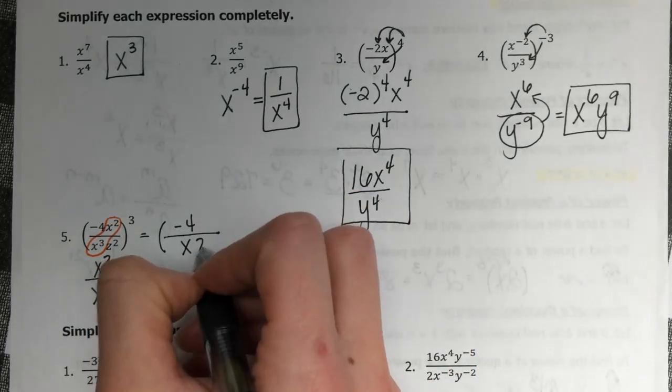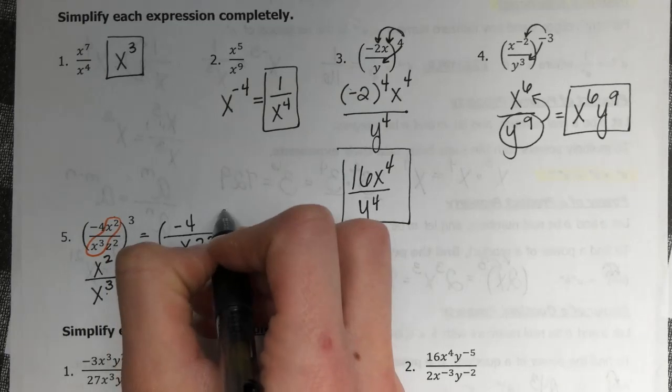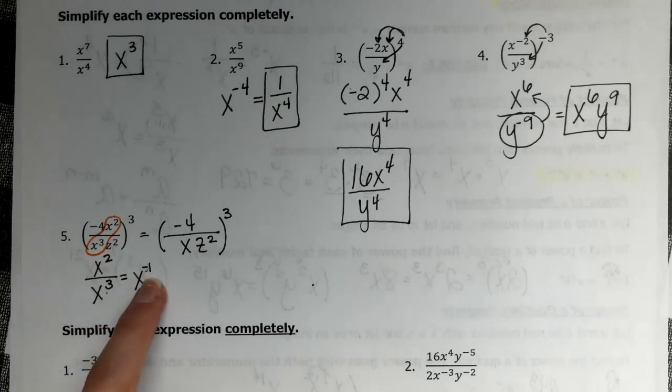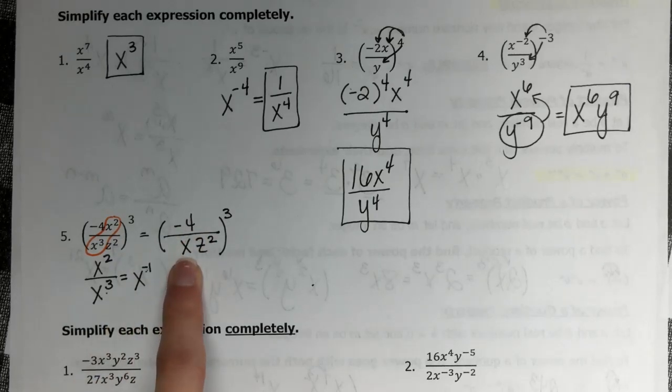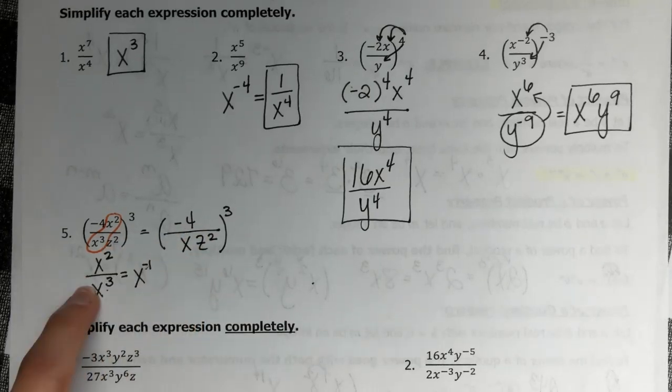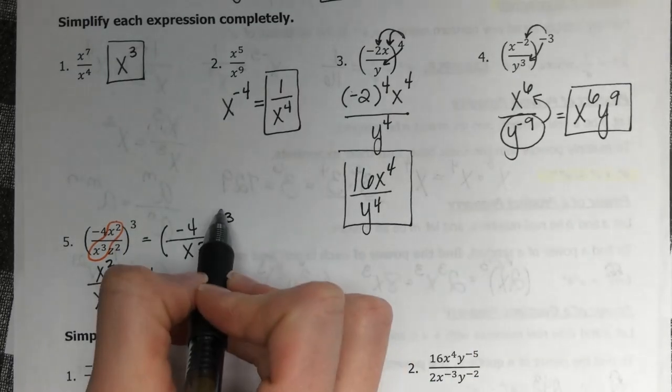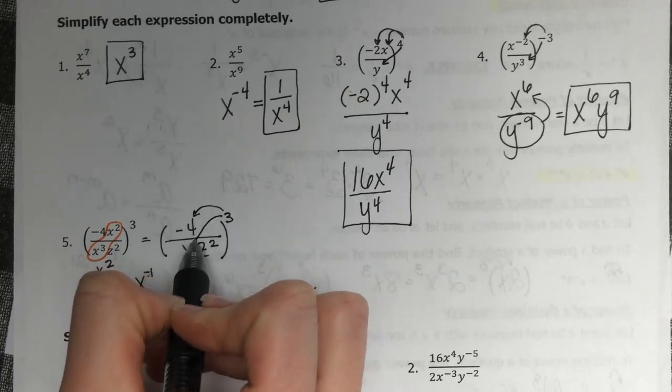And then I have z squared raised to the third. So if you are cleaning up something and you're simplifying and it gives you a negative exponent when you subtract, then you're putting that in the denominator. If it gives you a positive, if it would have been x to the 5th over x to the 3rd, and I would have gotten x squared, that stays in the numerator. Okay? Alright, now that I've cleaned it up, I can distribute that outer 3.